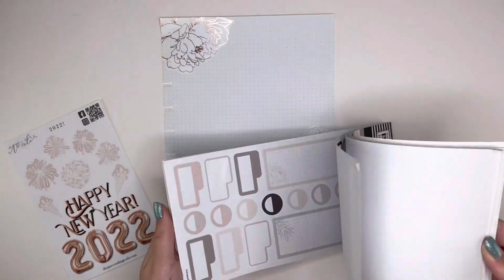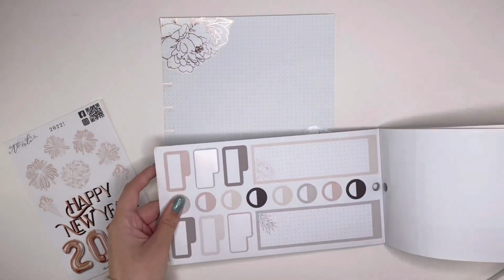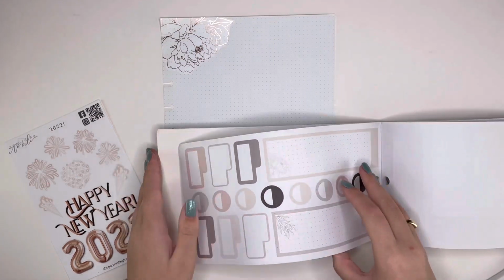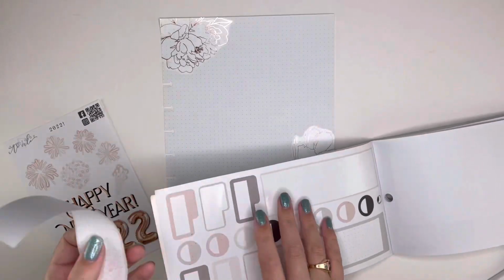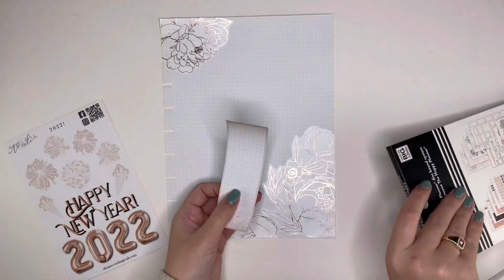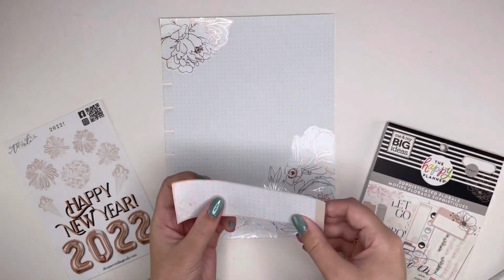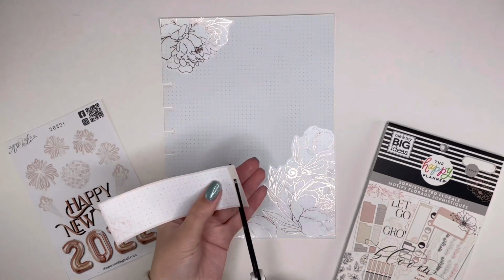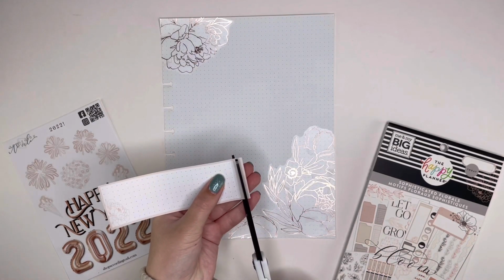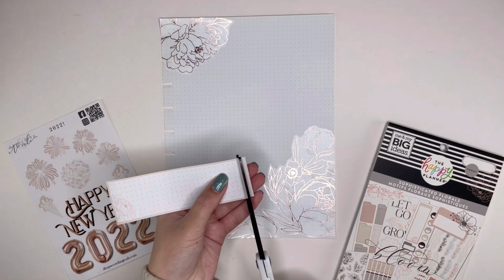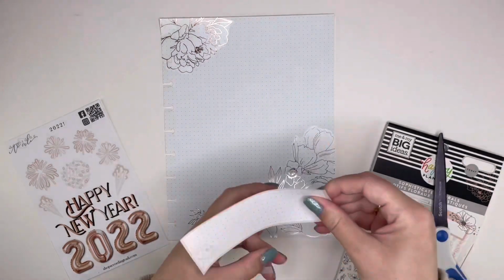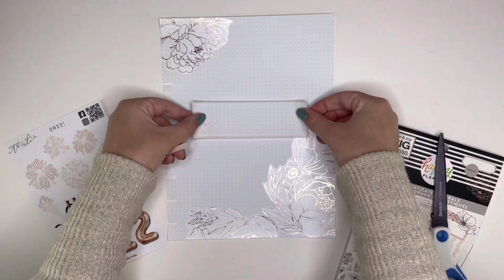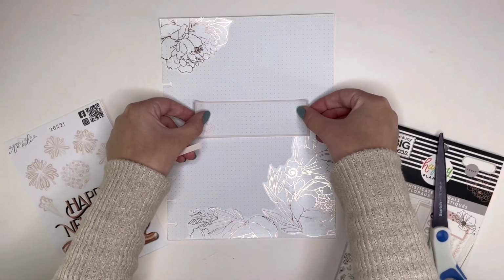I feel like a sidebar would look really fun. So something like this. It does have a larger margin at the top, so I'm just going to trim it slightly so that it's even on both sides because I want to place it horizontally so that I have enough word space. And then this is going to go in the middle of the spread.